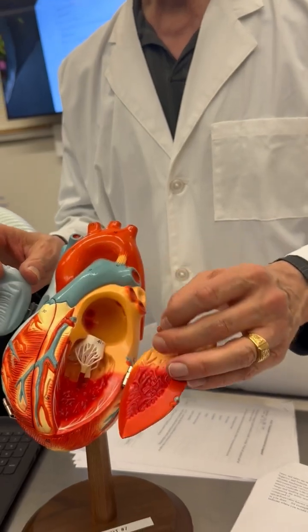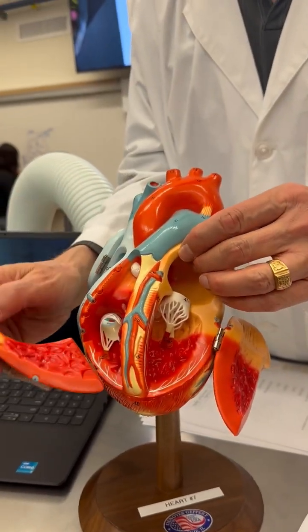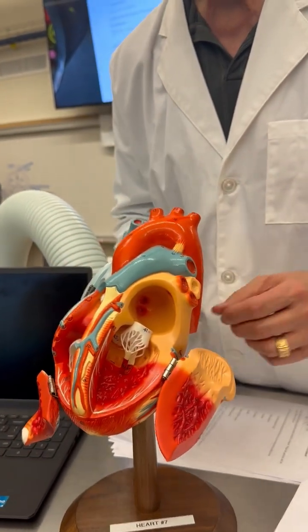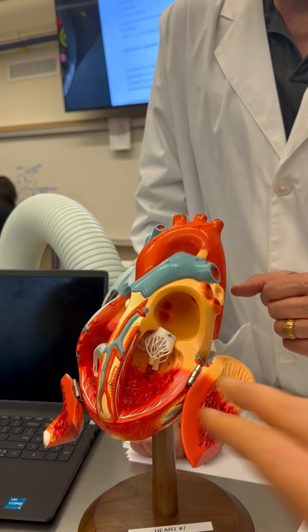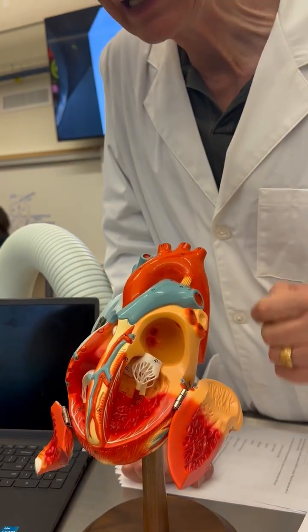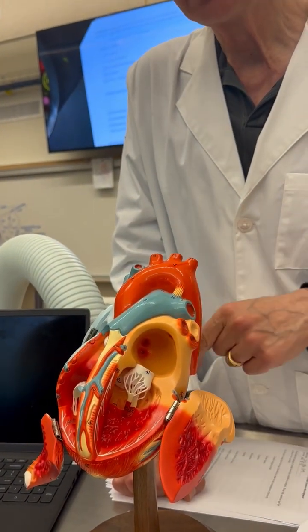I got it. Cool. So how many chambers do we have? 4 chambers. Which is the most muscular? Left ventricle. All right. And the second most? Right ventricle. Okay.